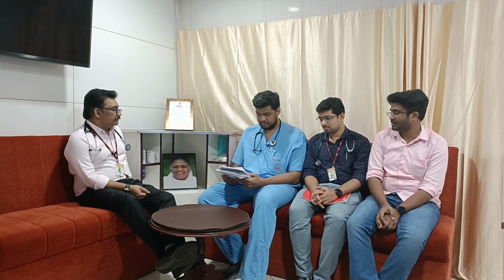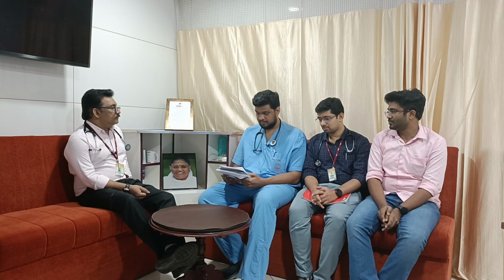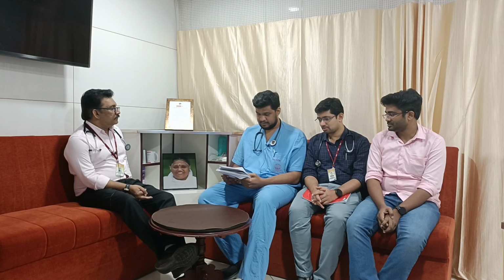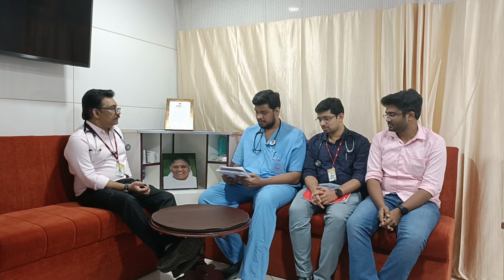Coming to circulation, BP was 160 per 100 and pulse rate is 81 per minute. On disability, GCS was E4, V5, M6 and pupils bilaterally reactive. The patient complained of pain over bilateral knee, right more than left. The pain score is 7/10.